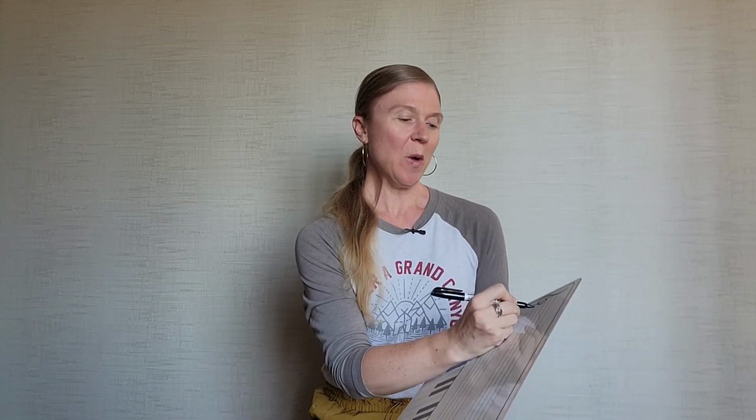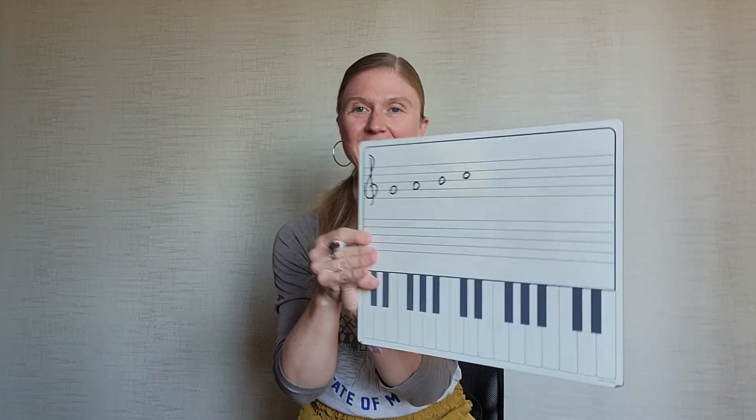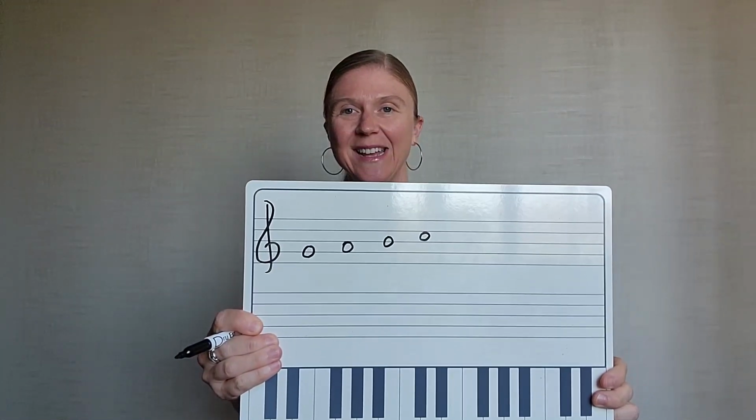When we write notes on the staff, we use lines and spaces to write the notes. So if G is our line 2, then the A is going to be our space 2. B will be line 3, and C will be space 3, just like that.